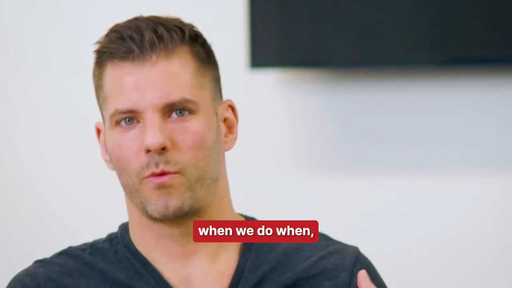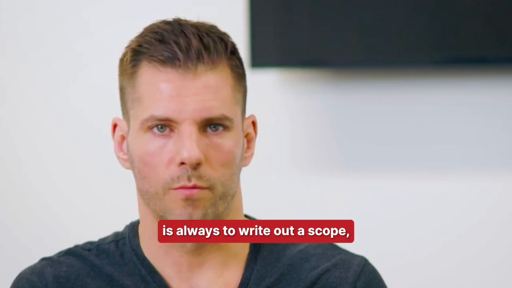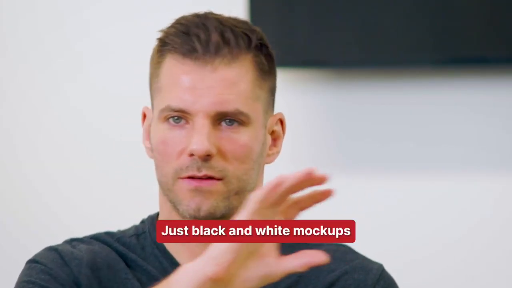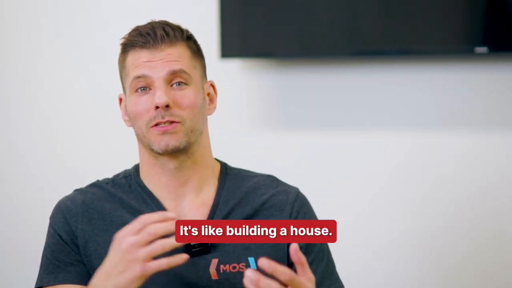So planning, when we work on a project, our first step is always to write out a scope, project scope and a technical scope, and create mockups, just black and white mockups to show the flow. That is the example that I use. It's like building a house.